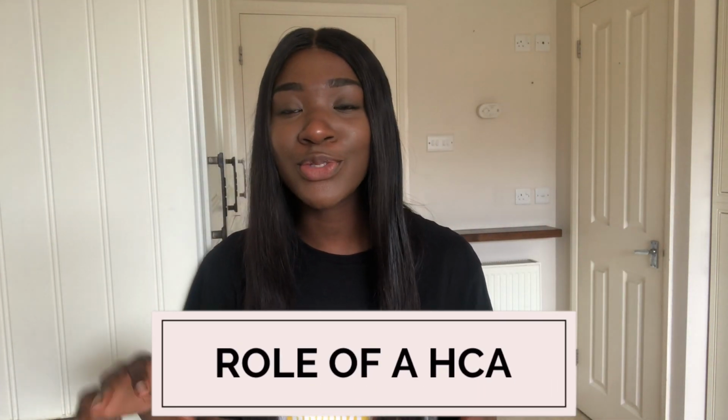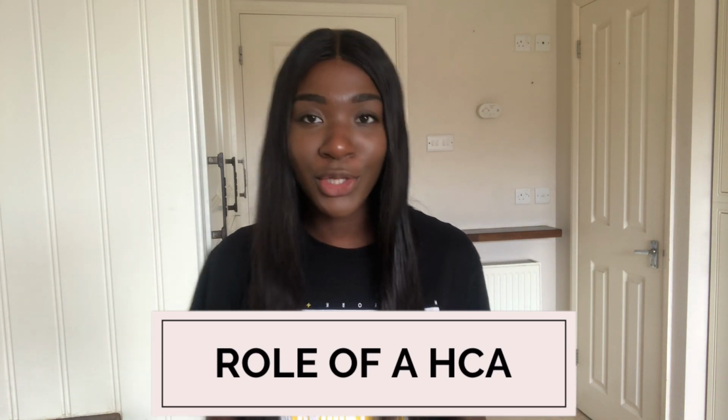Okay, so let's move on to what exactly you are going to be doing as a HCA. What does the role actually entail? A large part of the role of a HCA is obviously direct patient care, and you're also required to do several observations. In terms of observations, you're expected to check, for example, patients' weight and height, or fill in different charts, depending on what diagnosis or condition the patient has.